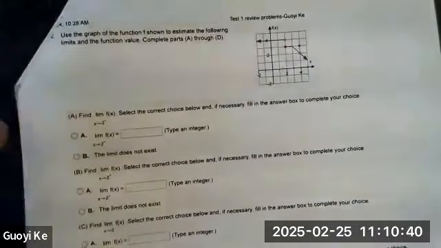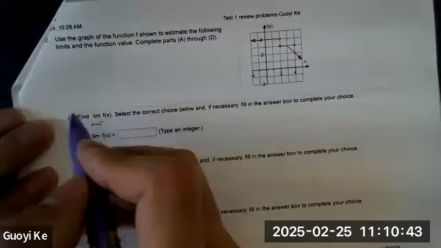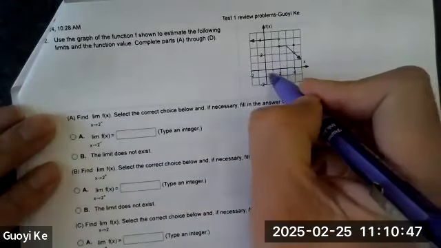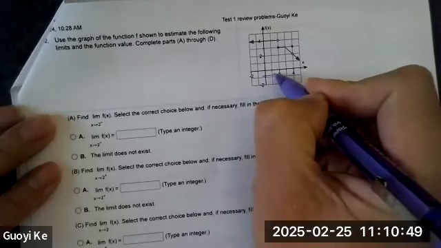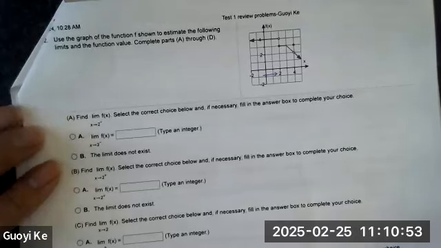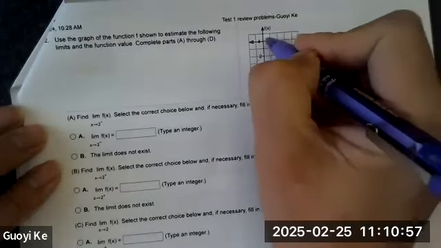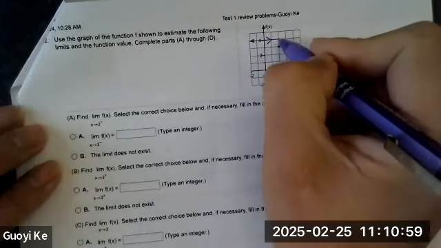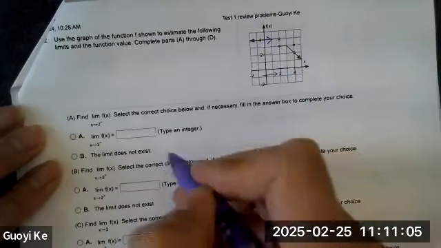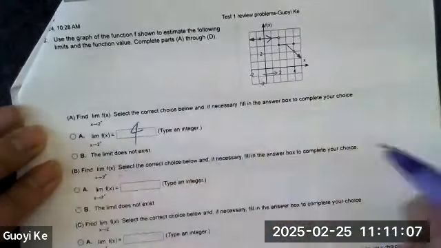Now let's try problem 12. So x approaches 2 from the left-hand side. Let's check the curve. X approaches 2 here. The curve approaches this point. This point has y value that is 4.